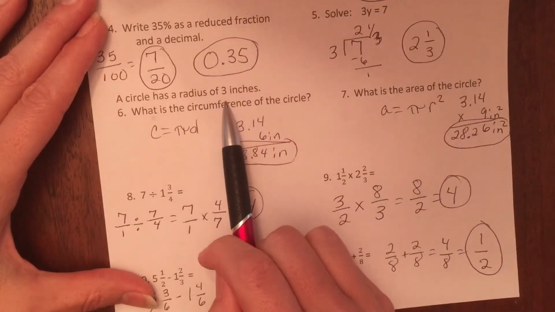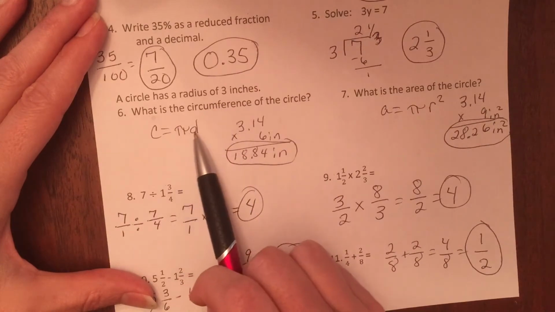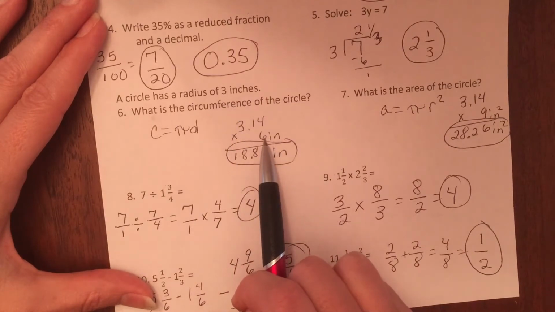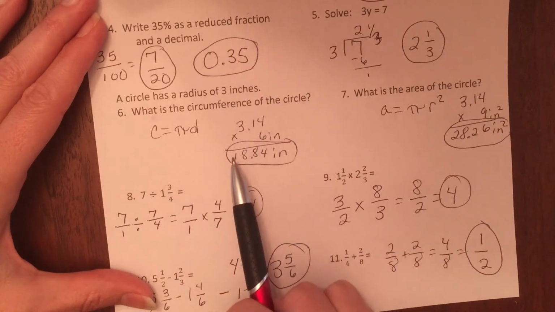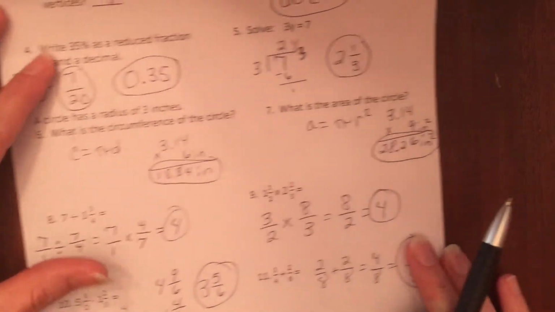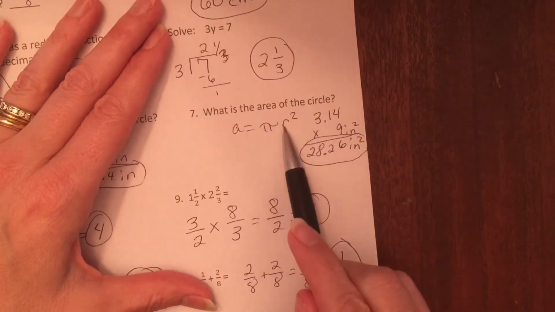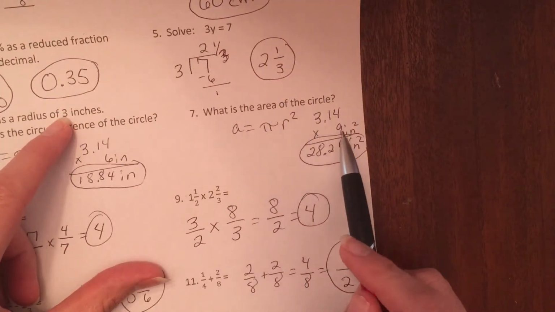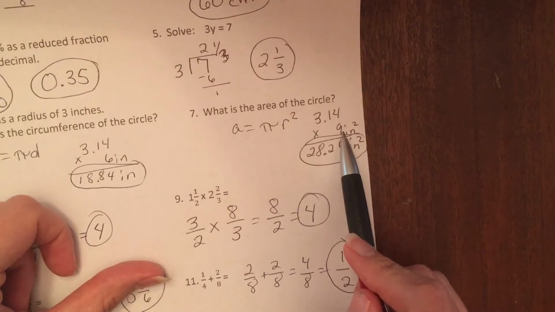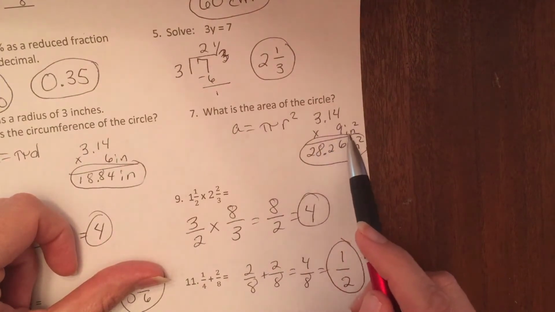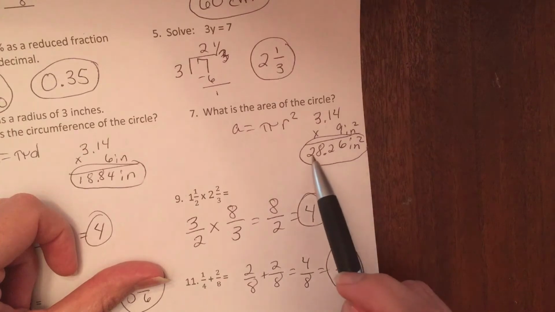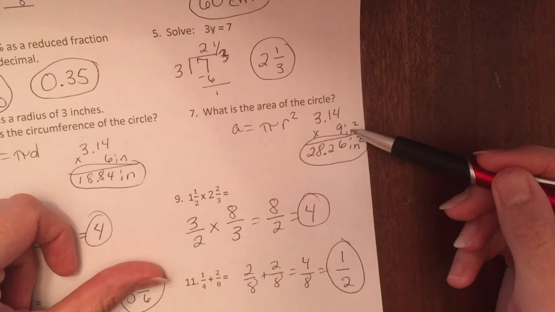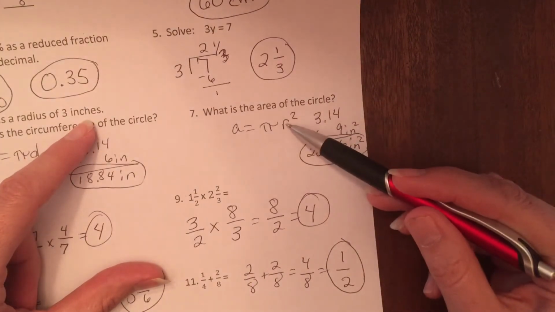Circle, radius of 3 inches. Circumference, pi times diameter is our formula. So the radius is 3, that means diameter is 6. 3.14 times 6 inches gives me 18.84 inches. Area, pi r squared. It already gave me r, 3 inches. 3 squared is 9. 3 times 3 is 9. 3.14 times 9 inches squared gives me 28.26 inches squared. The inches are squared here because I did 3 inches times 3 inches to get r squared.